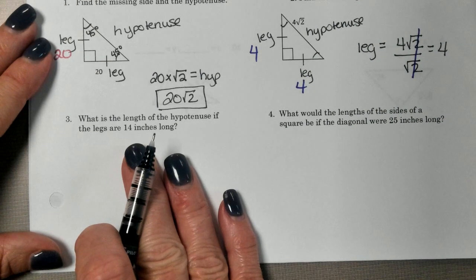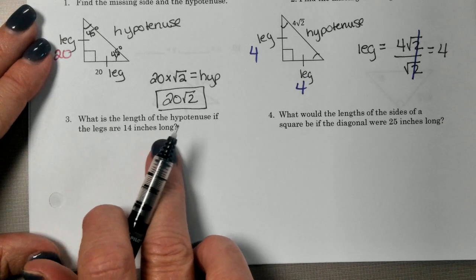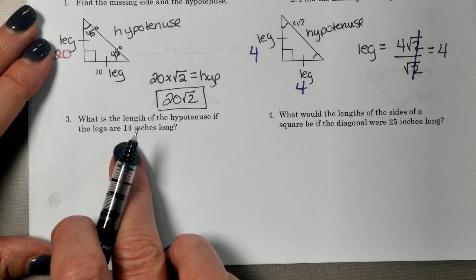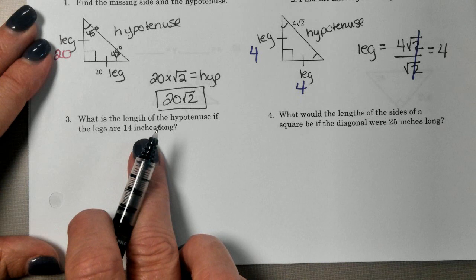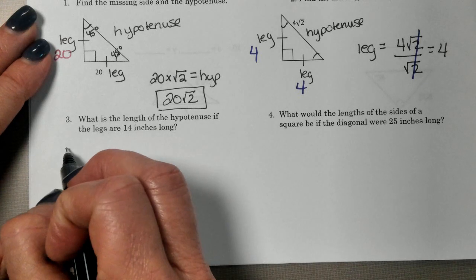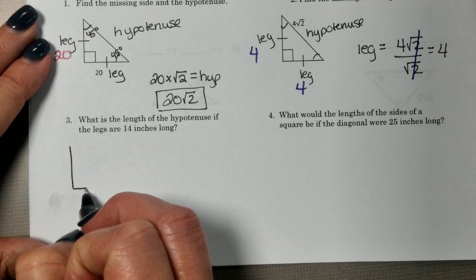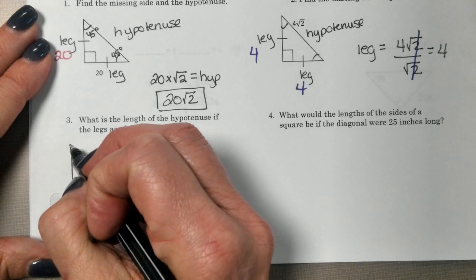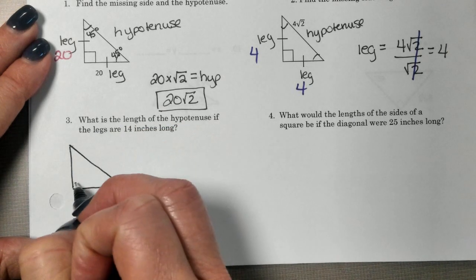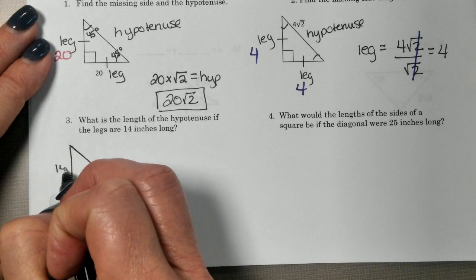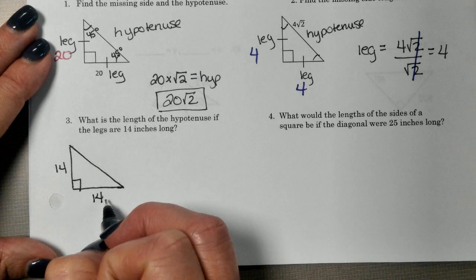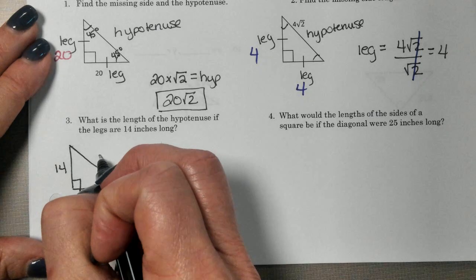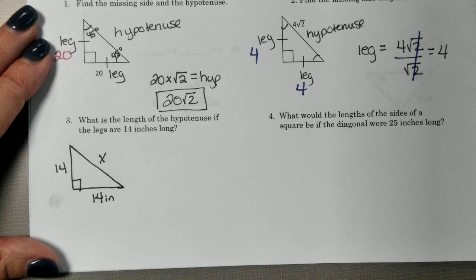Got a word problem. Draw a picture. What is the length of the hypotenuse if the legs, and this should say of a right triangle, are 14 inches? So let's make a right triangle, and each leg is 14 inches. What is the length of the hypotenuse?